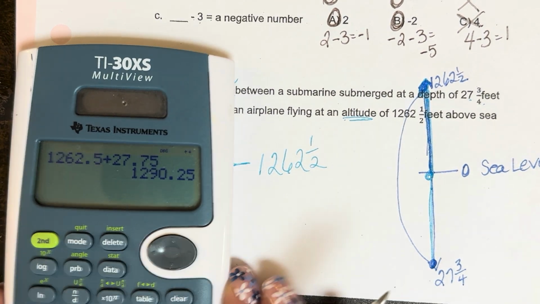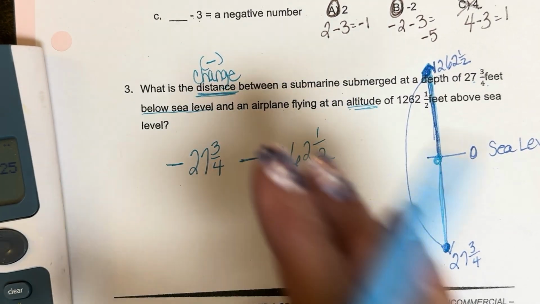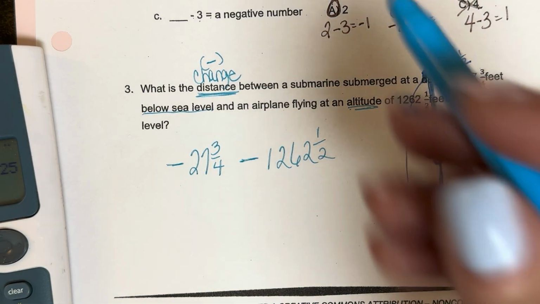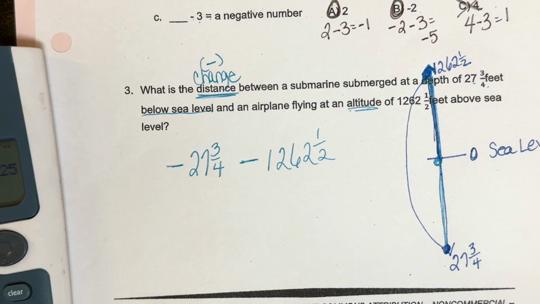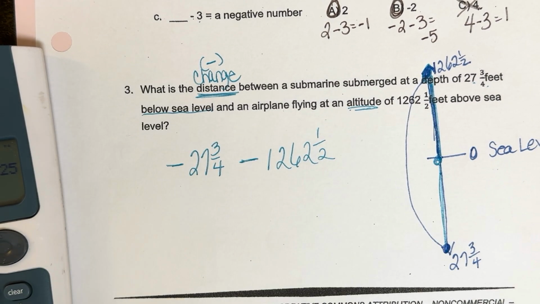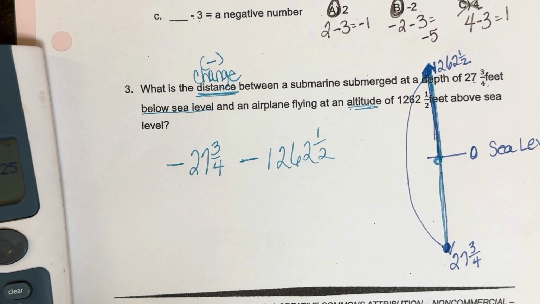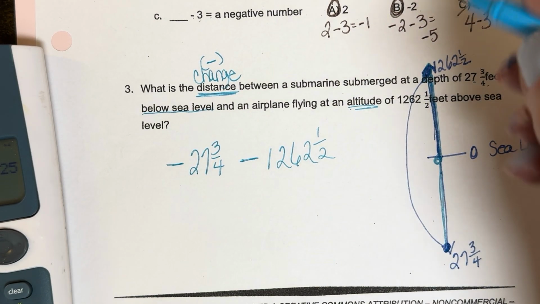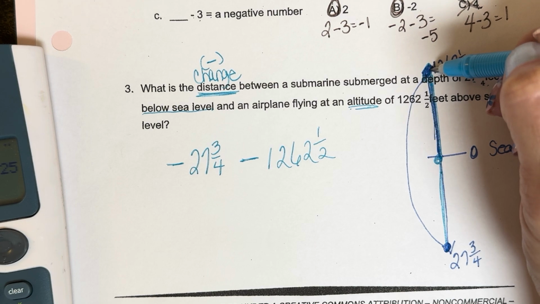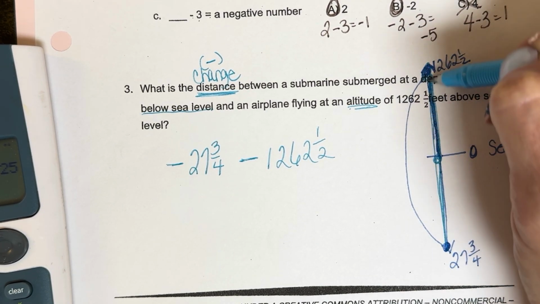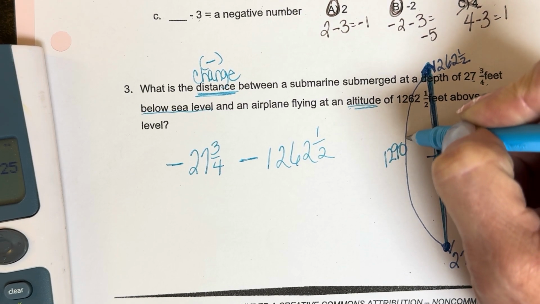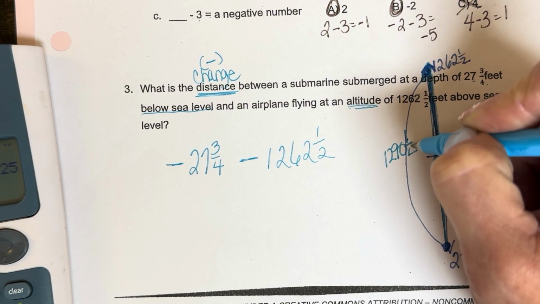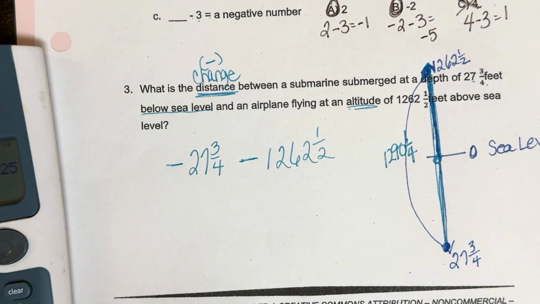And the reason I knew that writing this straight from the problem is going to mess you up is because change and distance will never be negative. Distance is like absolute value. It's never going to be negative. So looking at the distance right here, you can see that it's 1,290 and 1/4, or 1,290.25.